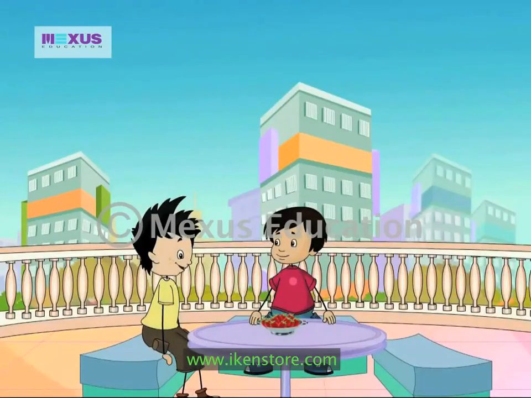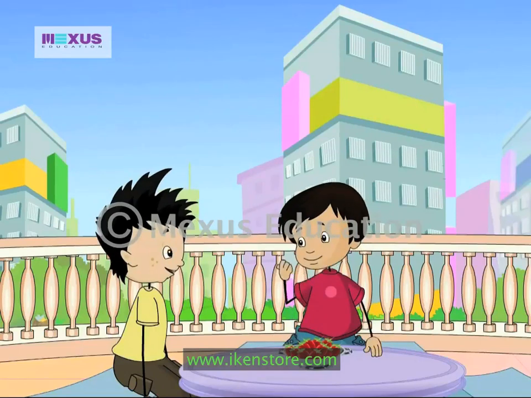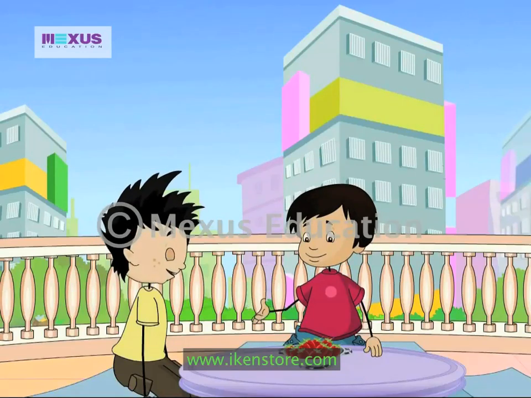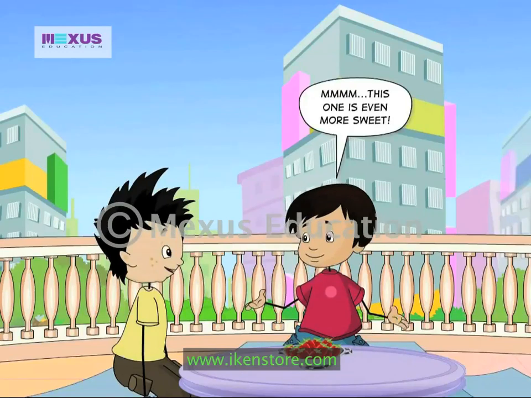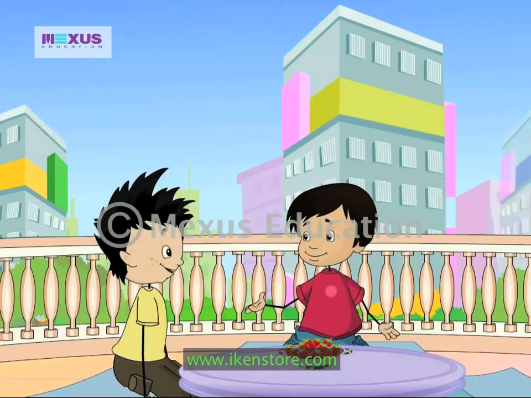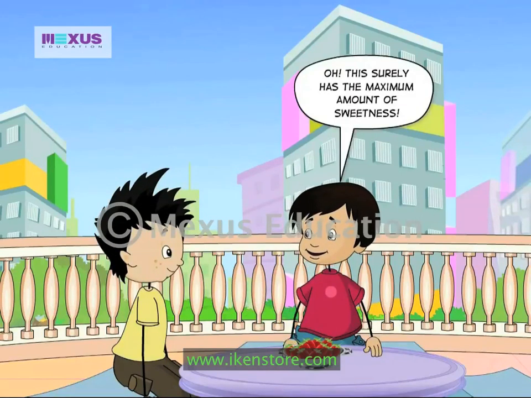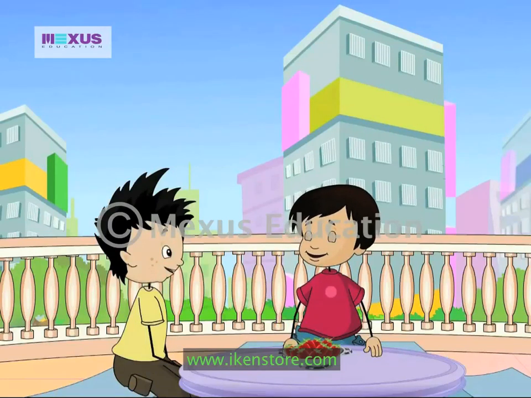Kevin and Vicky are relaxing on a Sunday afternoon. Vicky has brought some fresh strawberries from his uncle's farm. Kevin eats a strawberry and is pleased as it tastes sweet. He picks up another one and is very happy and tells Vicky that it is more sweet. He tastes the third strawberry and is elated. He announces that it has maximum sweetness.